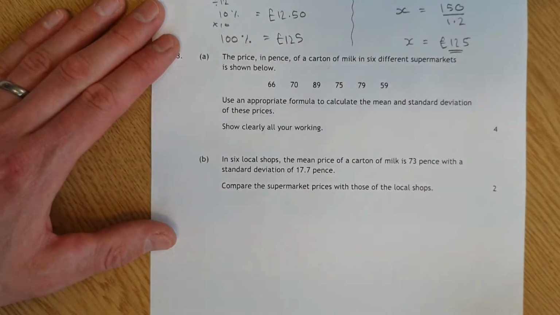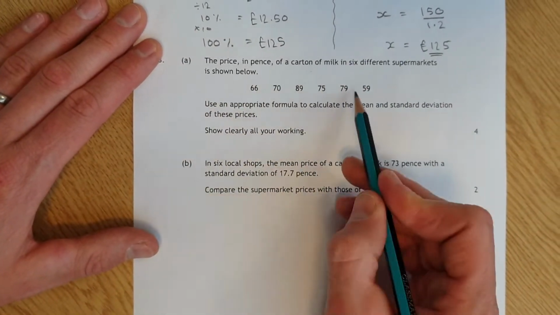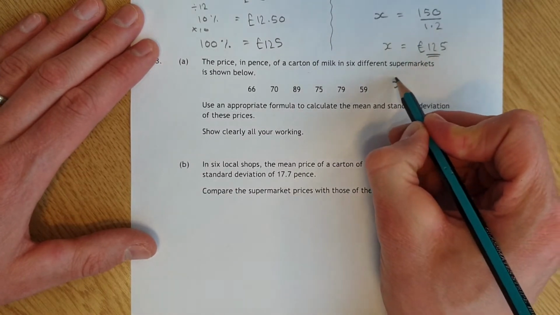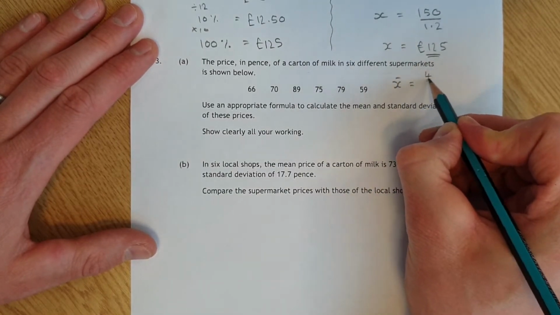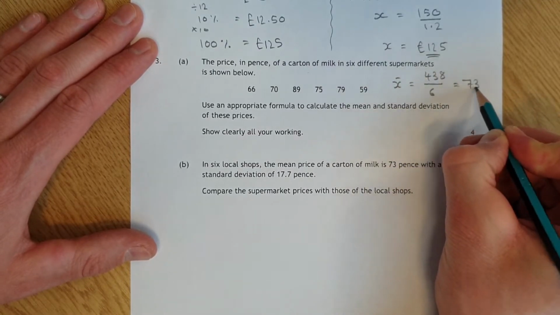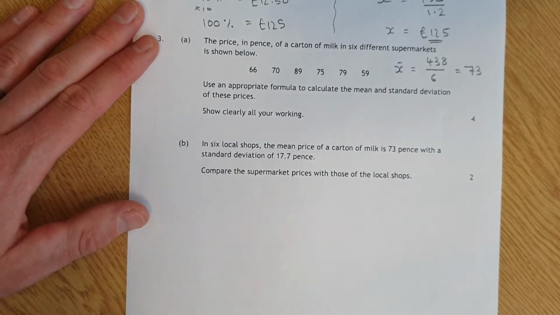For question number 3, we've got to work out the mean and standard deviation for these prices. Well, if we add them all together, that's going to give us a total of 438. So the mean, which is x bar, is 438 divided by 6, and that comes to 73. Now I'm going to use the space down the bottom here because I'm going to work out the standard deviation.